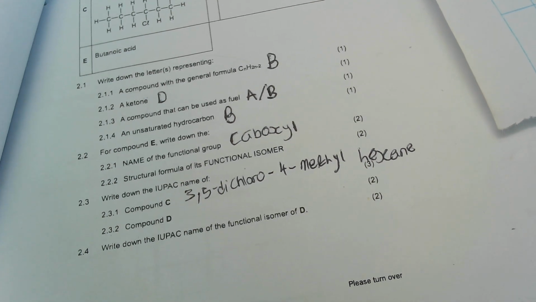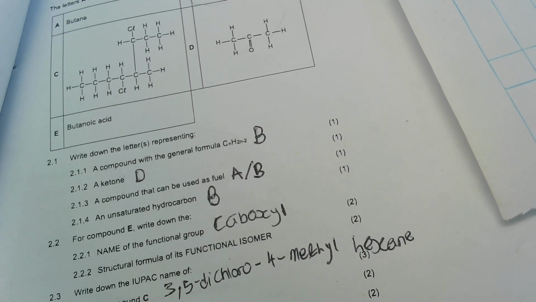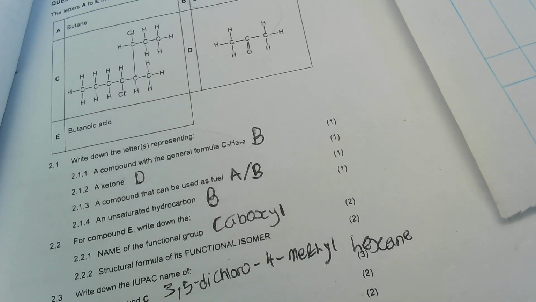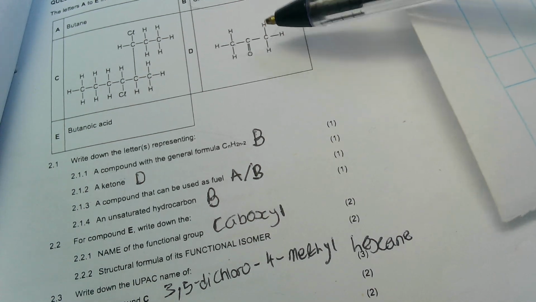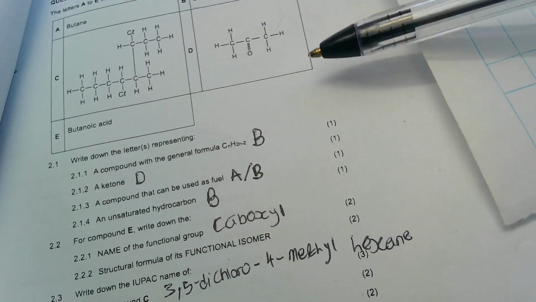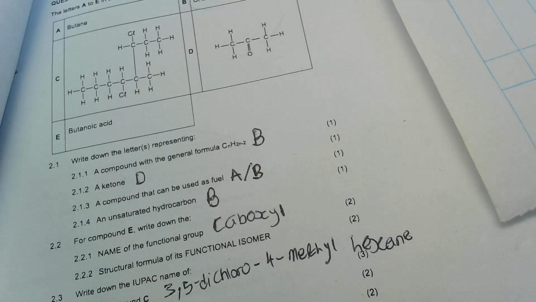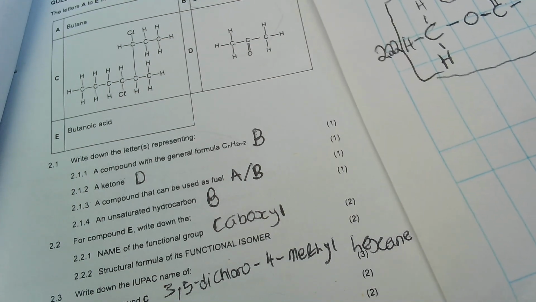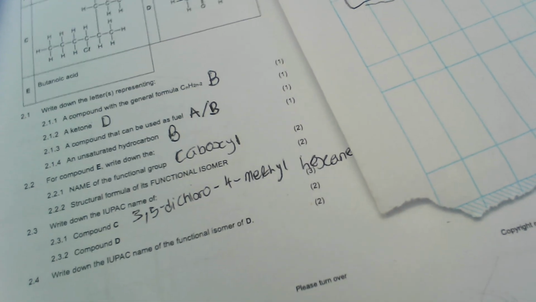Okay, so compound D. Let's see compound D. This one. What's compound D, guys? You can pause the video and try to do this. You can practice while we're doing this, just to see if you understand what I've said. Okay, so we have this part. We have 1 2 3. This one, if you see this, but it's in 2 carbons, you know that this is a what? It's a ketone. So our answer would be what? A ketone.